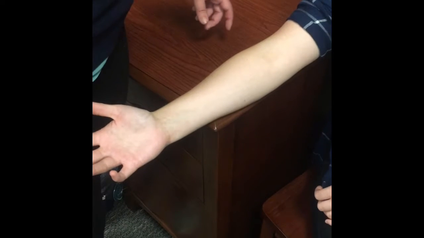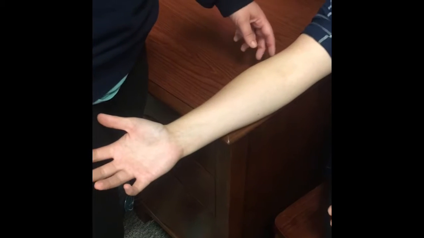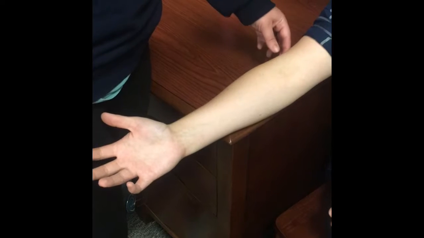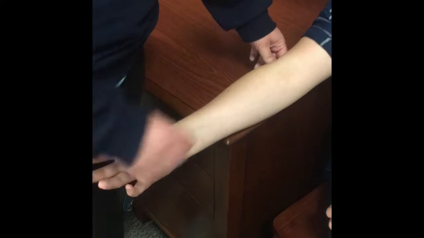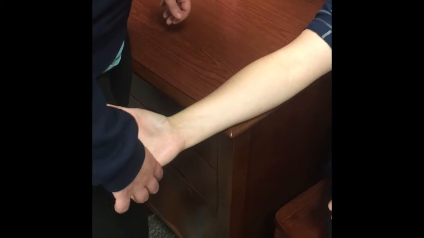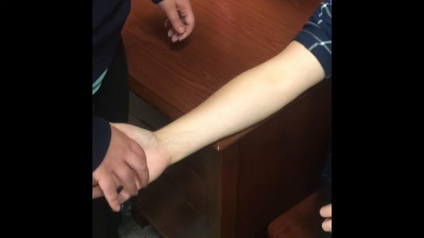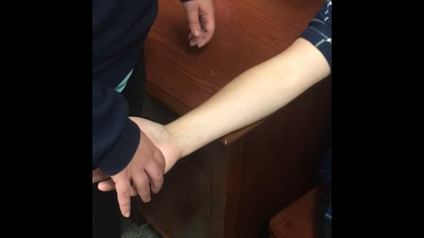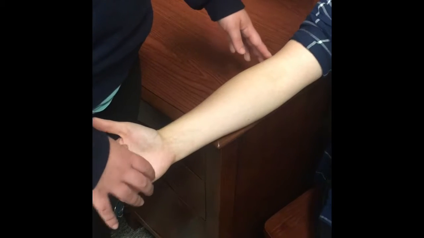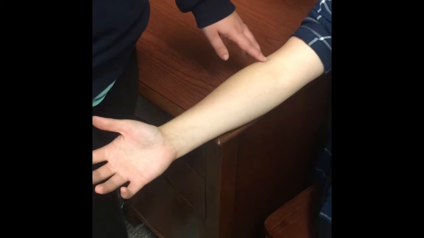For extensor carpi radialis longus, the origin is the lateral epicondyle, and the insertion is the base of the second metacarpal. For extensor carpi radialis brevis, the origin is the common extensor tendon and inserts into the base of the third metacarpal.